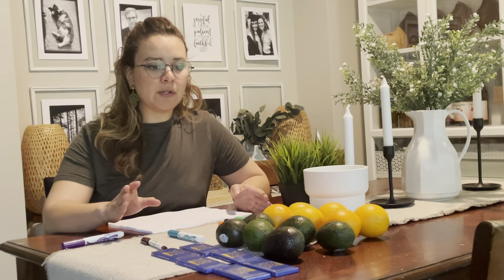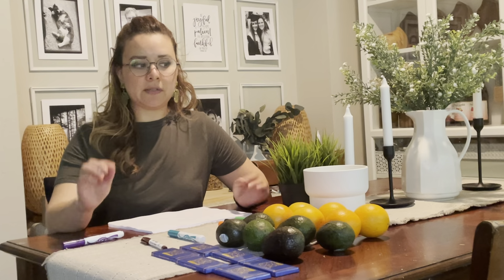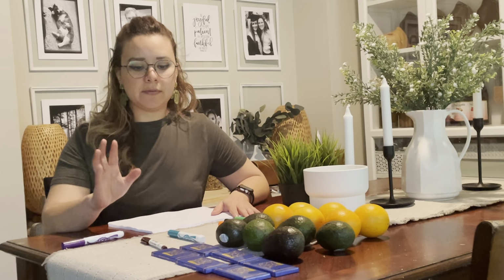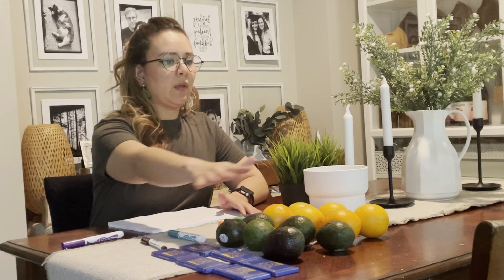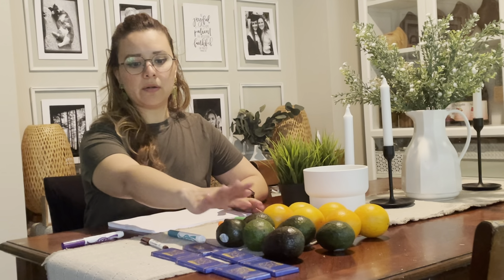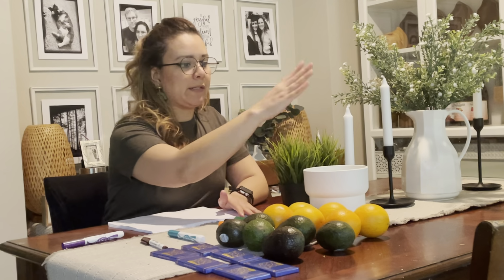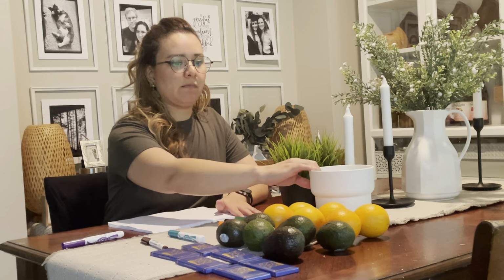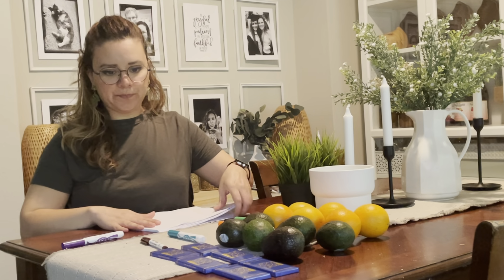So the first thing we need to do is materials. Materials are very simple. Oranges, avocado, chocolates, plants, container, paper, and markers.